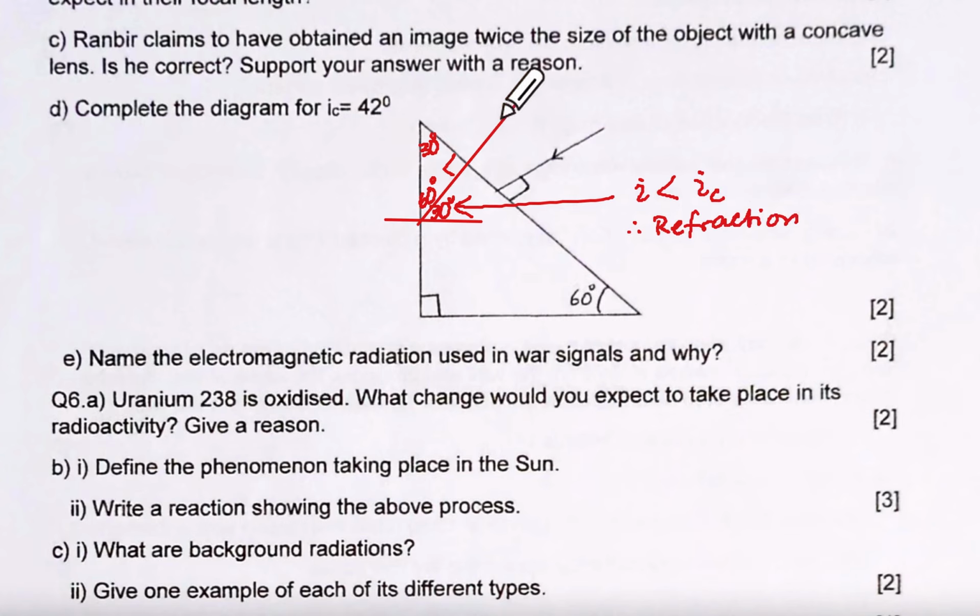So where will it go? Show the arrow. It should have gone like this, but it will go away from the normal because it is denser to rarer. Show it visibly greater. And what will you say? Angle of refraction is greater than 30 degrees. Understood? For 2 marks. Understood?